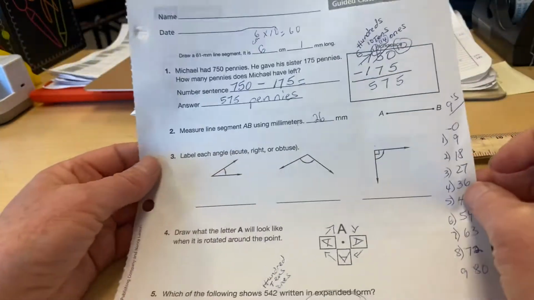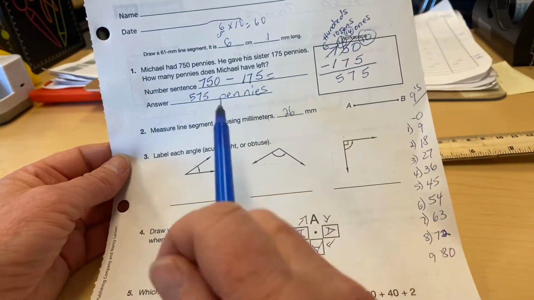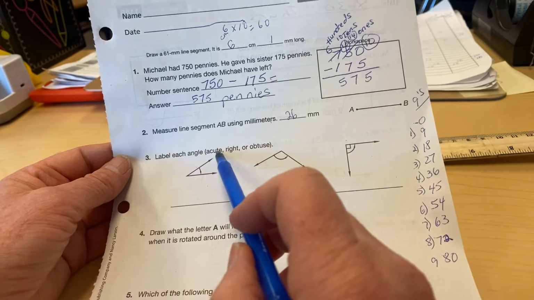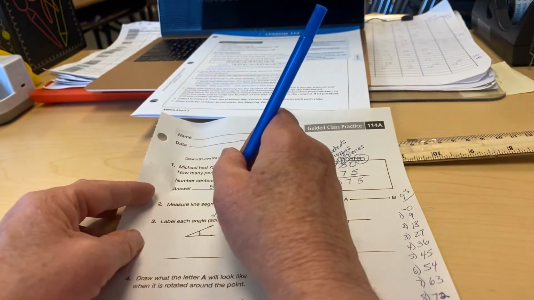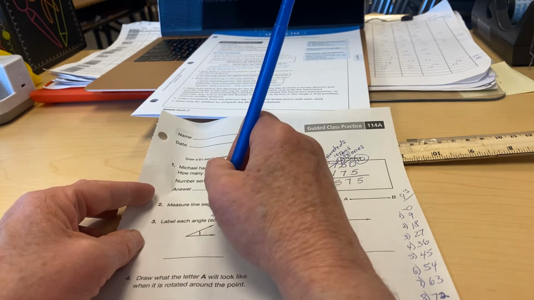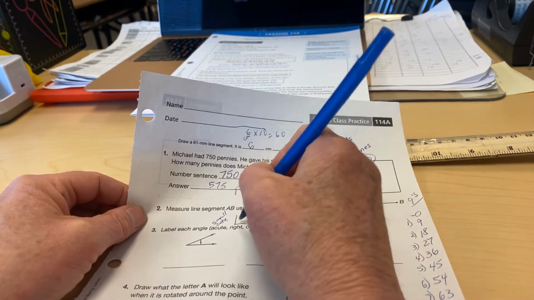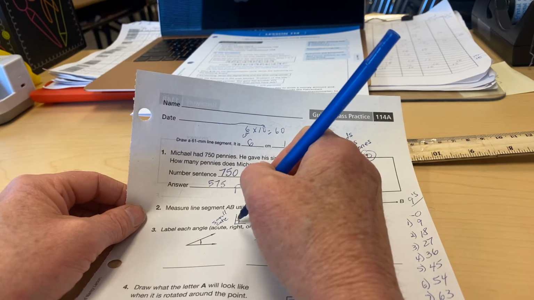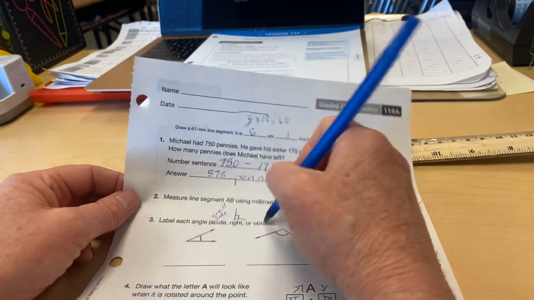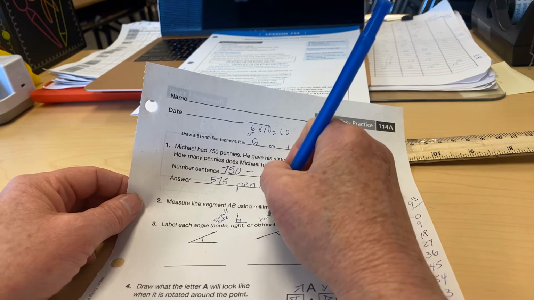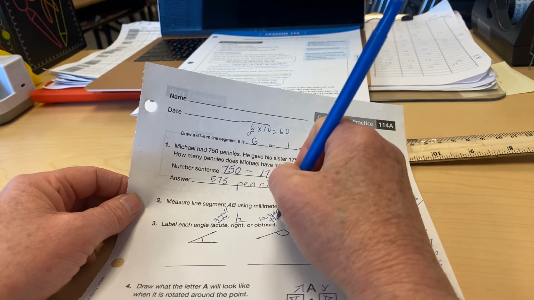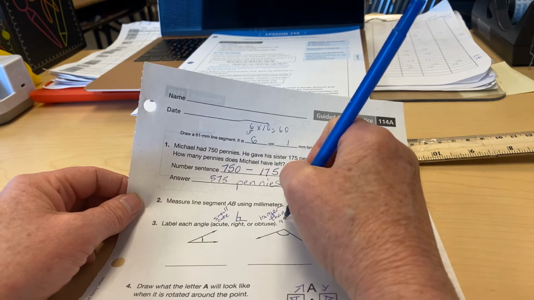Okay, that's good. We had a lesson yesterday about angles, so we have acute, which means small. It's the same as it sounds, small and cute. A right angle is the letter L. It can fit a piece of paper in it, and it has a box in it. Obtuse means large, larger than 90 degrees.